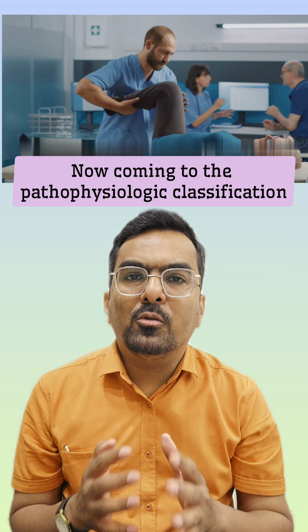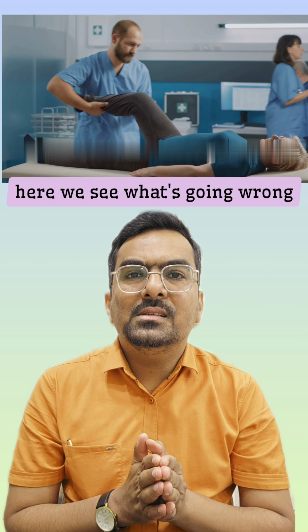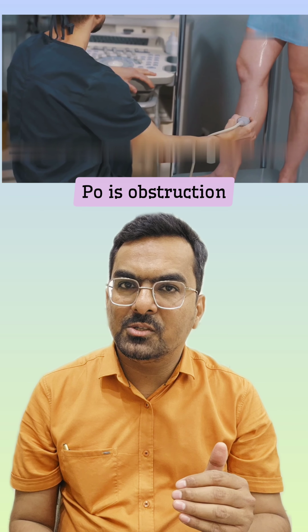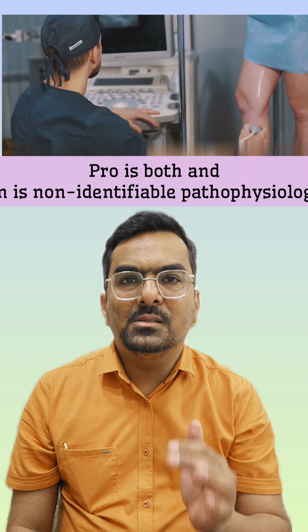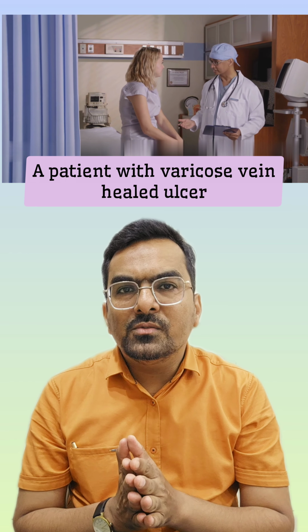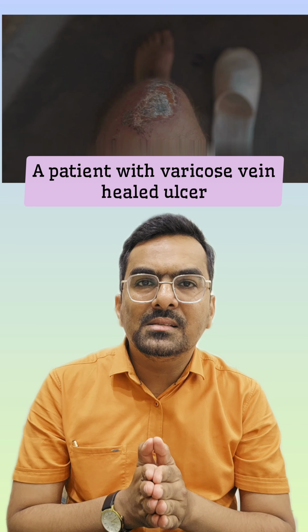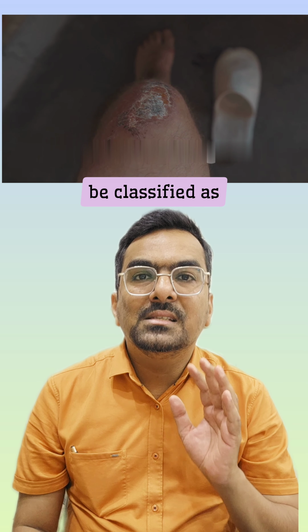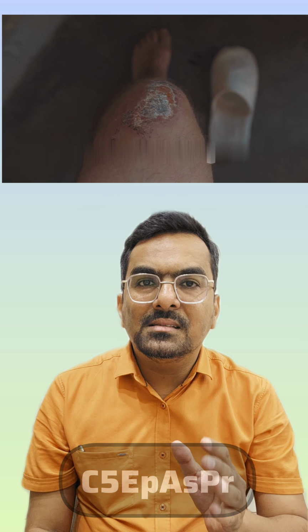Now coming to the pathophysiologic classification, here we see what's going wrong. PR is reflux, PO is obstruction, PRO is both, and PN is non-identifiable pathophysiology. So to summarize, a patient with varicose vein, healed ulcer, primary disease in superficial vein with reflux would be classified as C5, EP, AS, and PR.